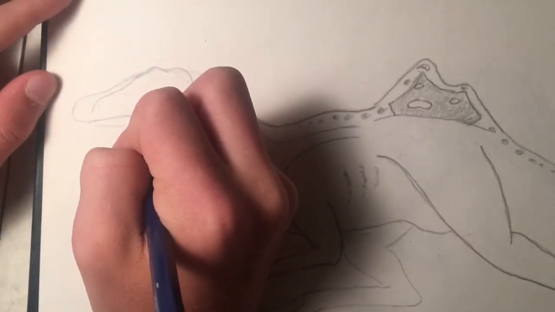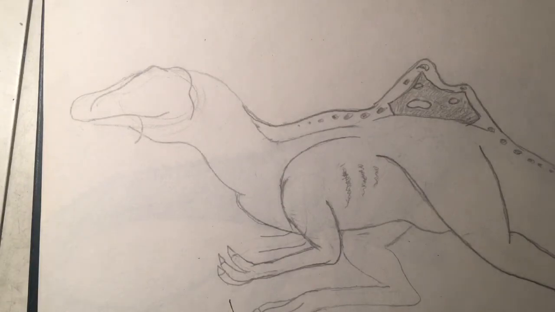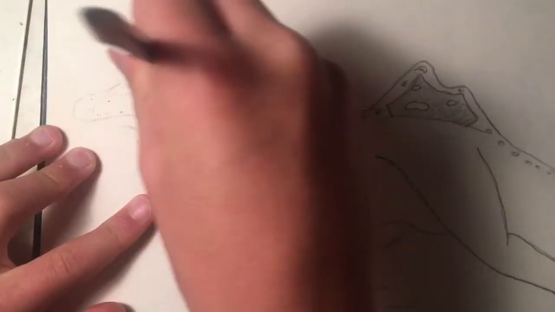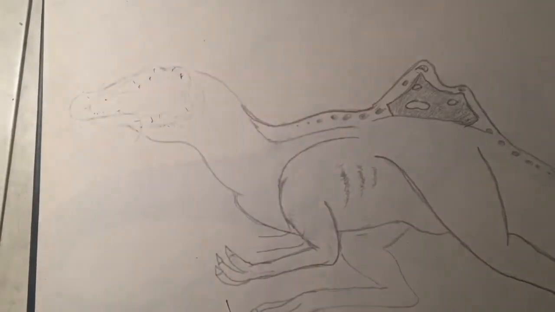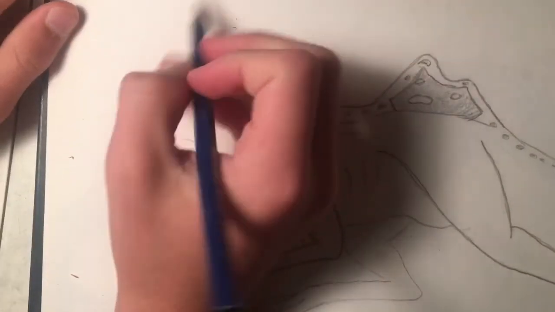All right, just... the head's a bit too small. I'm going to fix the head here. The head's a bit too small. I'm going to make the head a bit bigger. This eraser, this is a better eraser. Okay, I'll make the head a bit bigger.